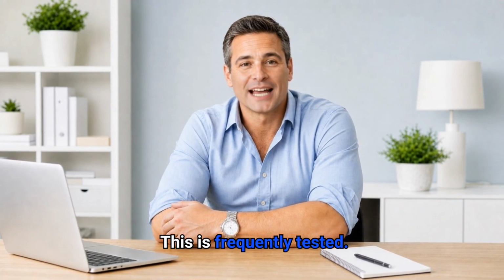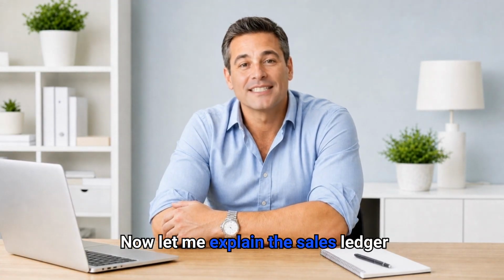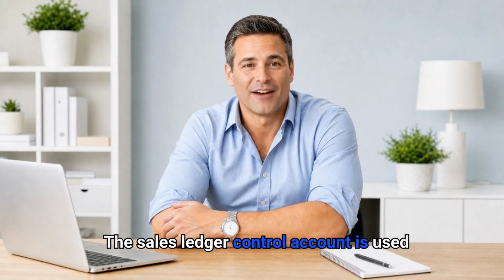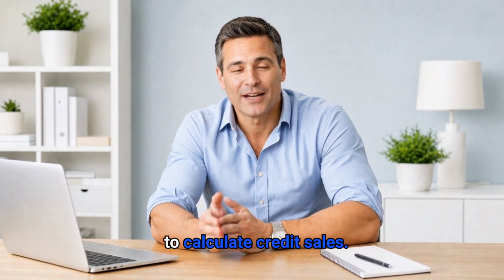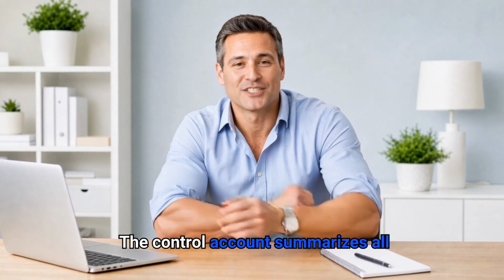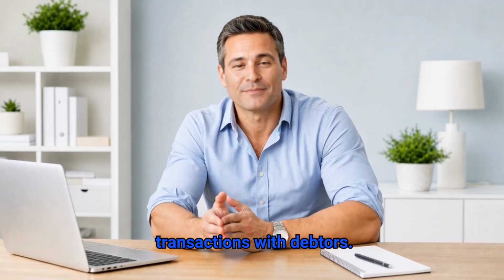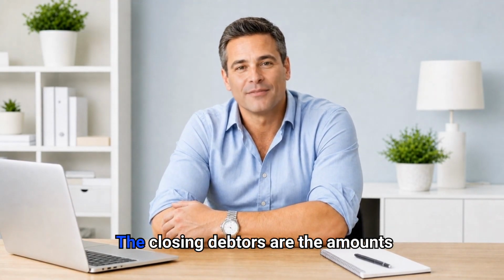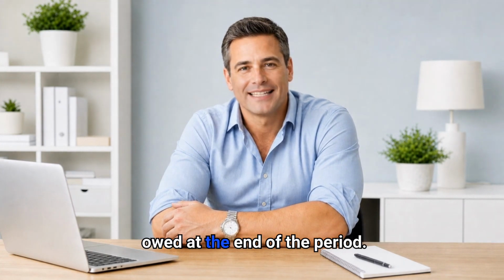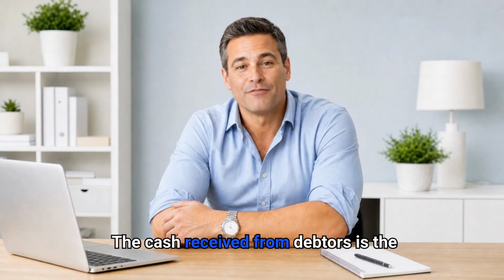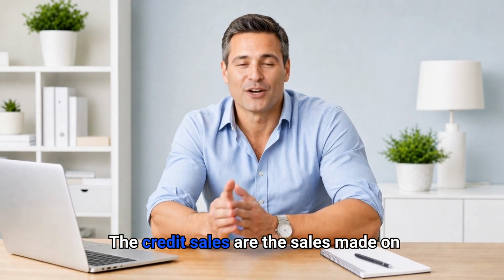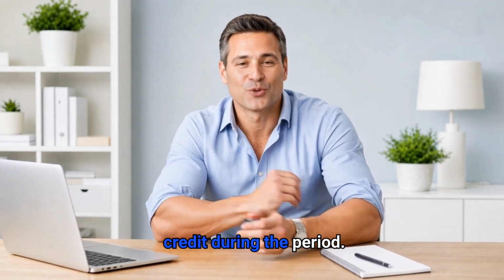This is frequently tested. Now let me explain the sales ledger control account method. The sales ledger control account is used to calculate credit sales. The control account summarizes all transactions with debtors. The opening debtors are the amounts owed at the beginning of the period. The closing debtors are the amounts owed at the end of the period. The cash received from debtors is the cash received during the period. The credit sales are the sales made on credit during the period.